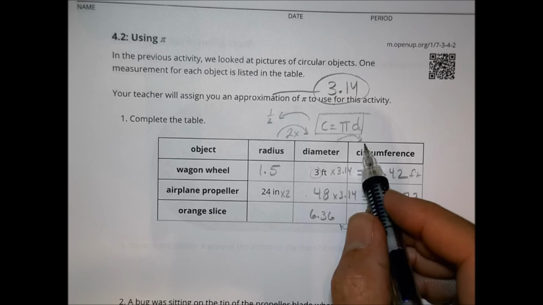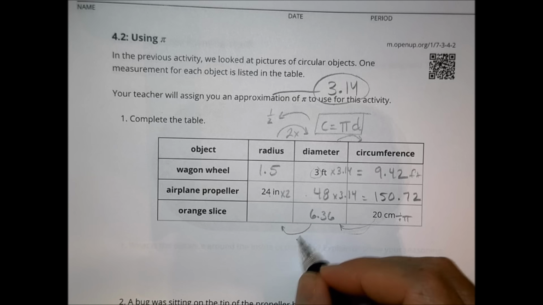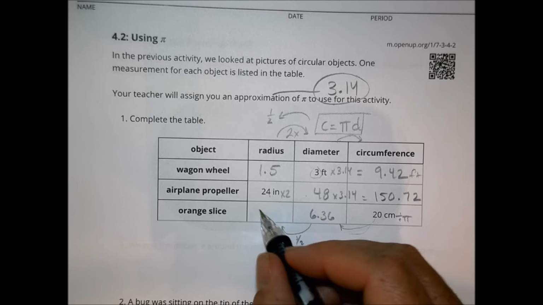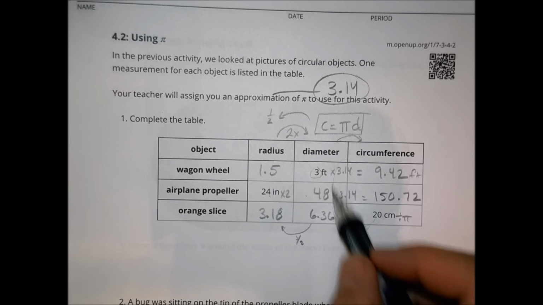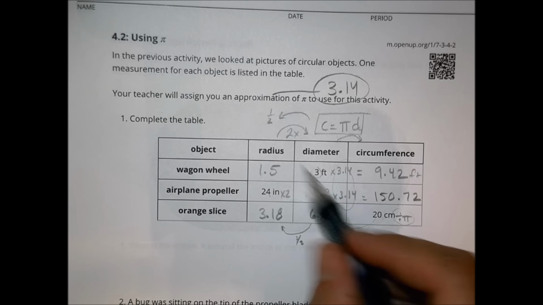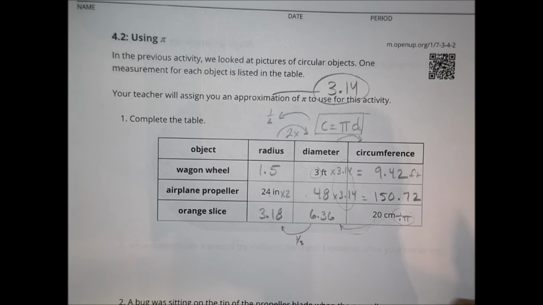We're going to be dividing by pi to go this way. Here we multiply by pi, now I'm going to divide by pi. And to go this way again, it's going to be times a half. And so half of 6.36 is 3.18. So that's how that table is going to work out. Again, using the value of pi to multiply or divide, and recognizing these are different from either multiplying by 2 or multiplying by a half, the reciprocal.